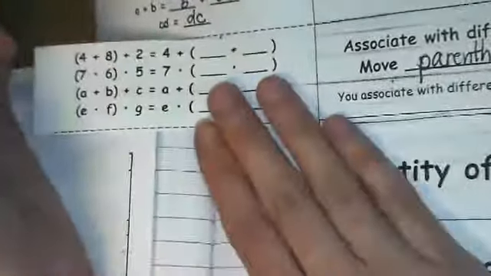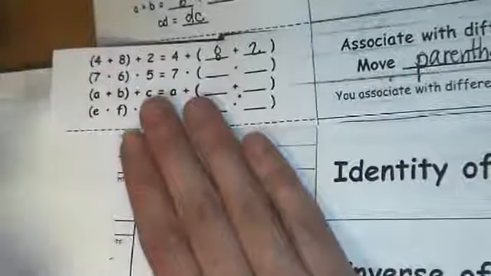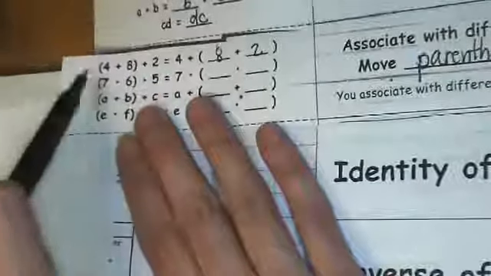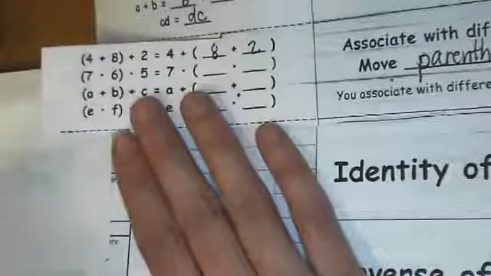So with examples, okay, 4 plus 8 plus 2 equals 4 is the same thing as saying 4 plus, and what's in the parentheses now is going to be the 8 plus the 2. You notice that now it's around the 8 and the 2 versus the 4 and the 8. Notice that the order stays the same. So with associative property, the order stays the same. I'm just changing the grouping symbols or the parentheses.